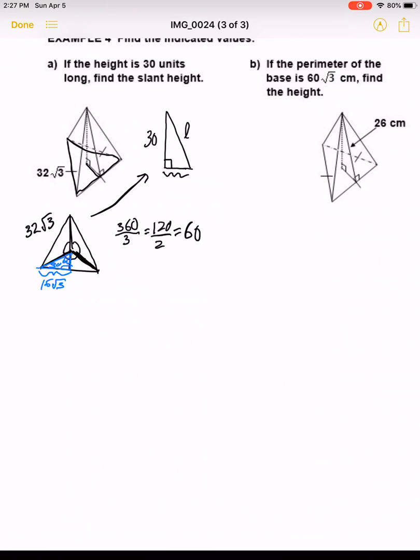And so now if I take out that triangle, remember that I'm just trying to find this length here. So I have 30, 60, 90. Across from my 60 is 16 root 3. So if I quickly make a chart here, I'm just looking for my side x.